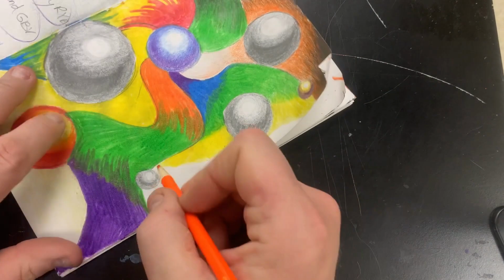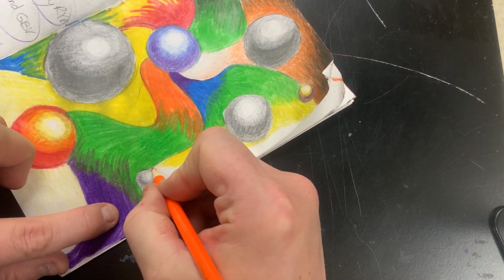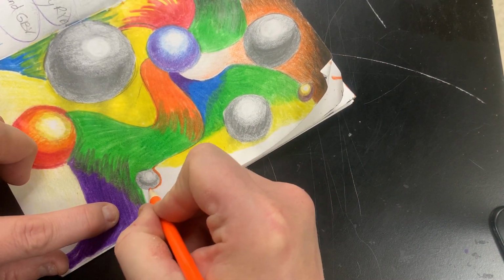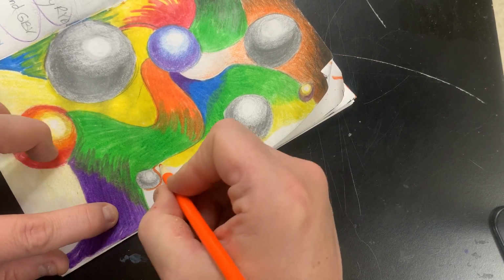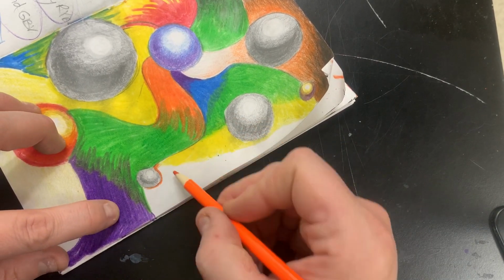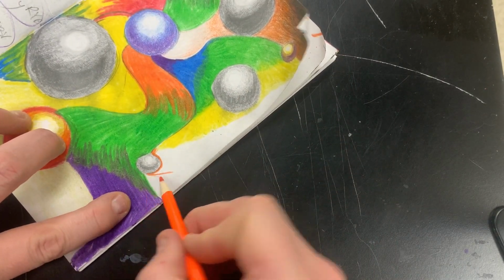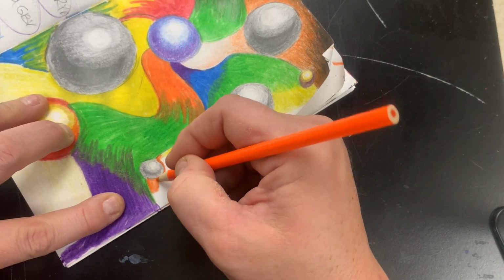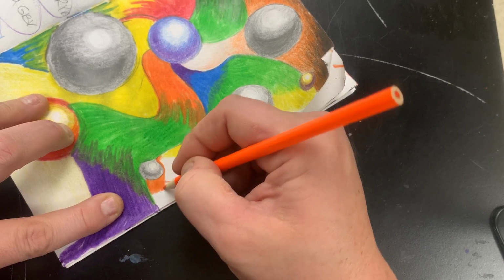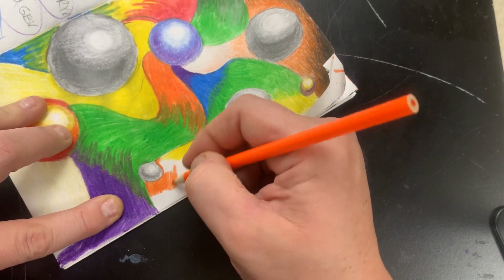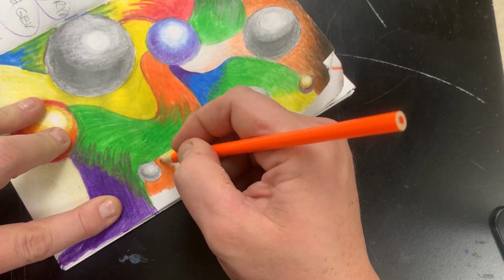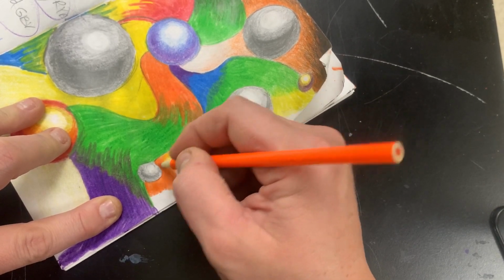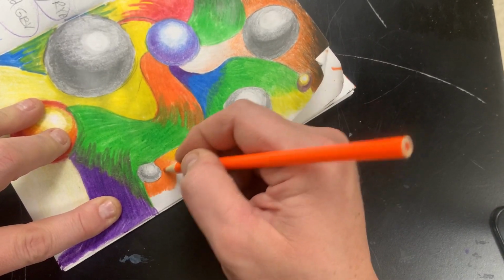Then my orange. Oh, my one sphere is very ovoid. It's not very sphery, it's more elliptical, but sometimes, depending on how your paper is oriented, things look circular when you start them, and then guess what? They're not.